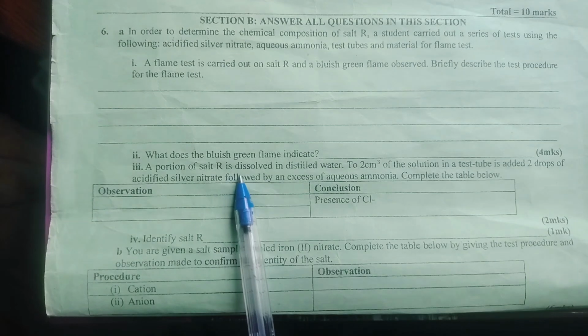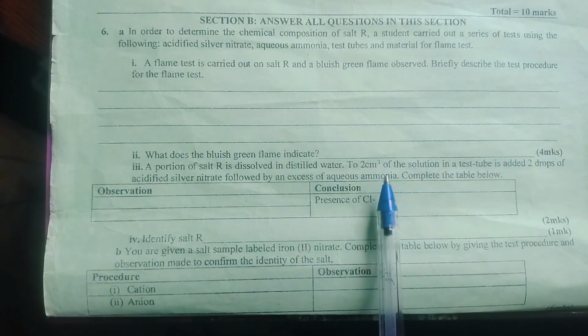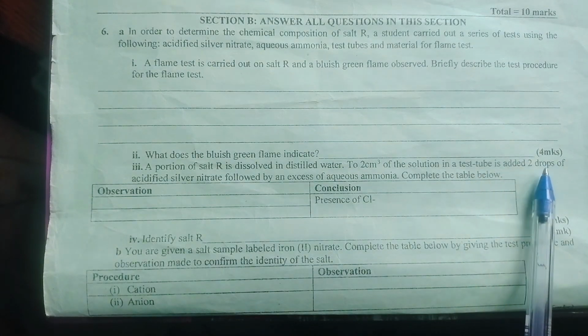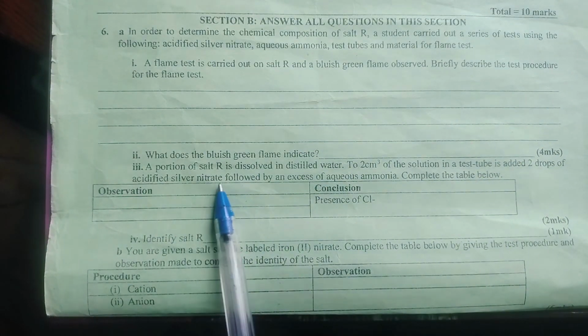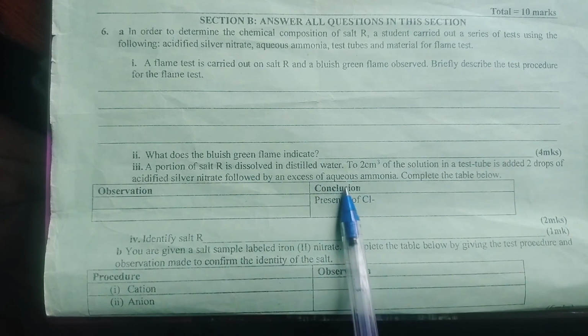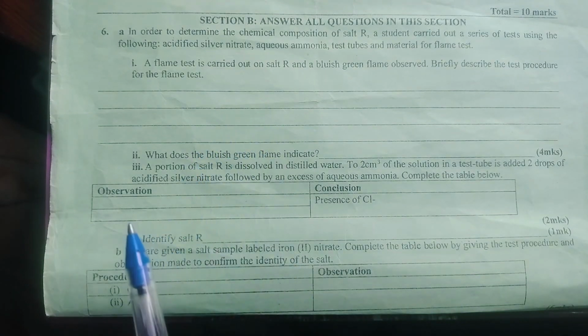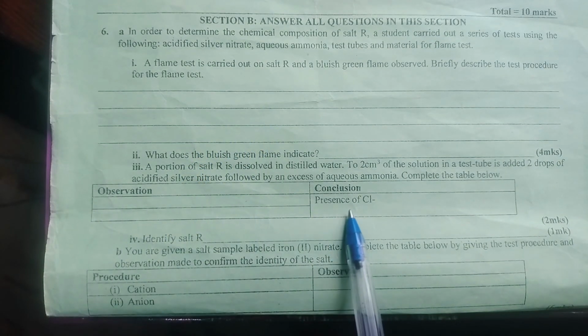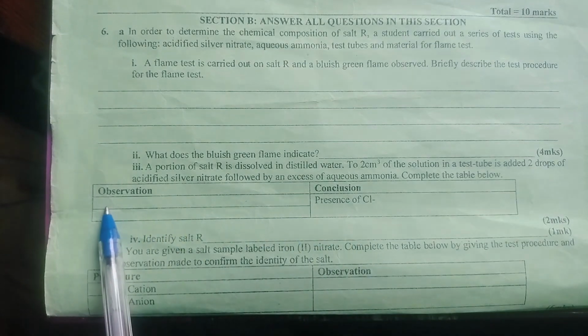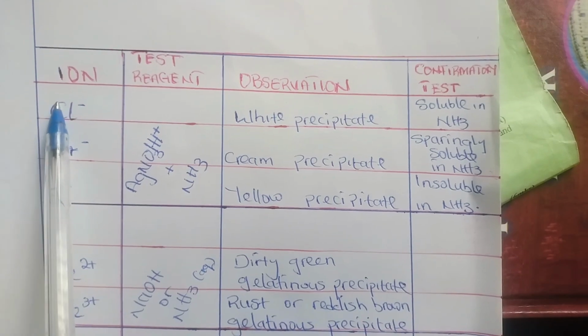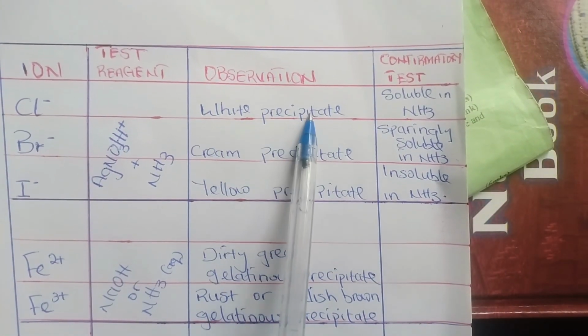A portion of salt R is dissolved in distilled water. To 2 cm³ of the solution in the test tube is added 2 drops of acidified silver nitrate, followed by excess aqueous ammonia. Complete the table below. Now, presence of chloride ion. What is the observation? From what we had, this is our chloride ion. What is the observation? A white precipitate.